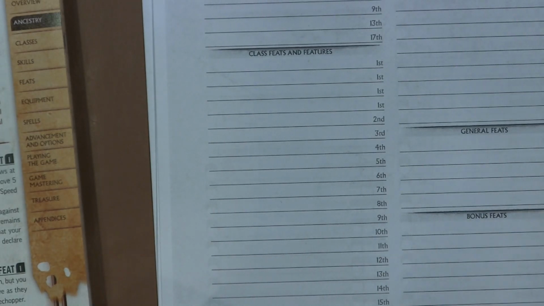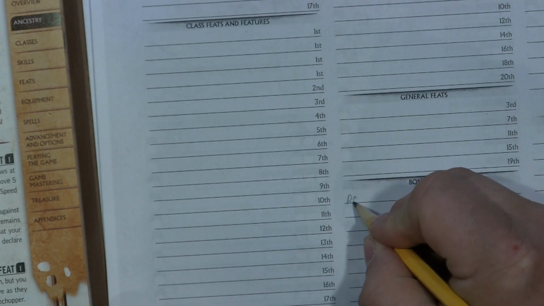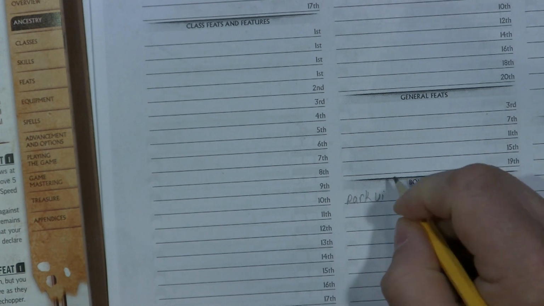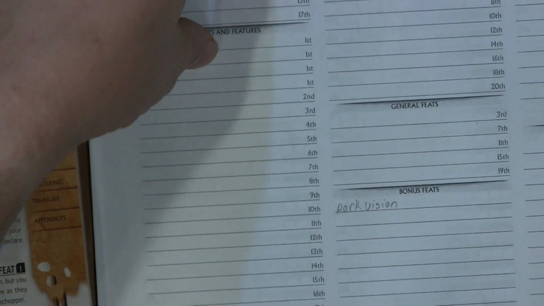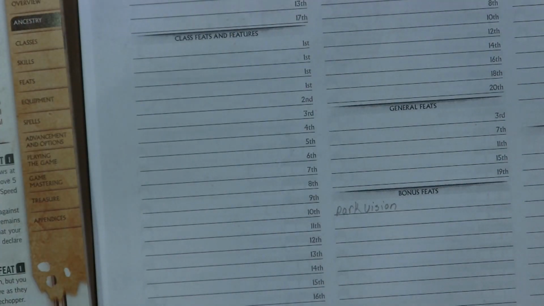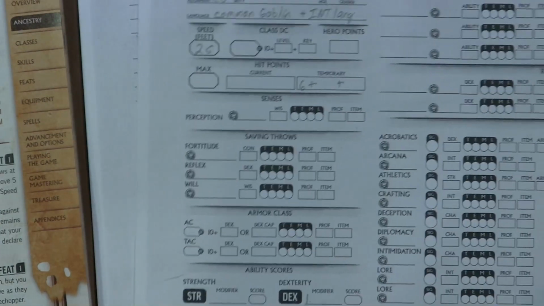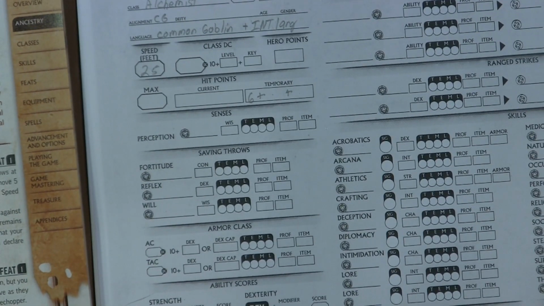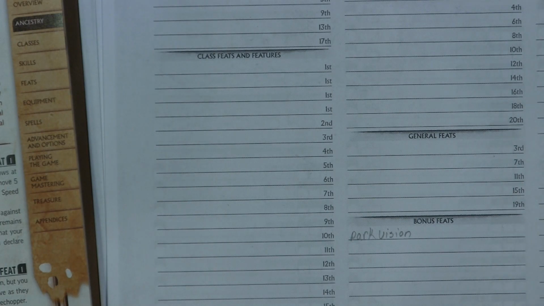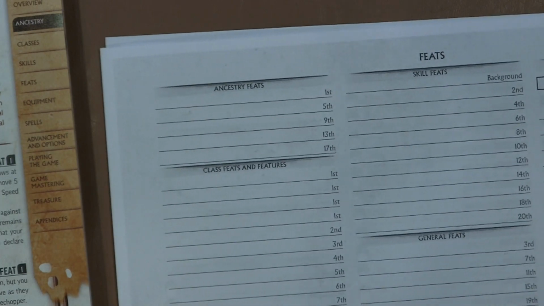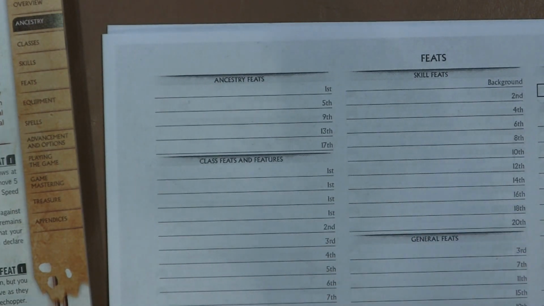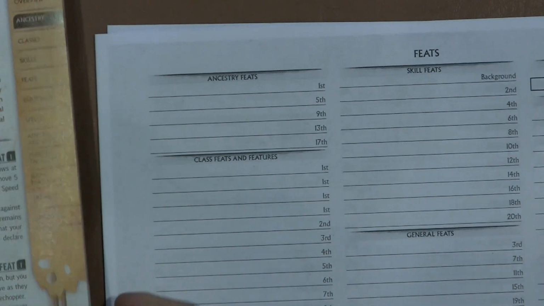So I'm going to put it right here. Dark vision. Then at first level, you gain an Ancestry feat, which the character sheets are really nice in the sense that they're laid out and they tell you exactly what you get. So your Ancestry feat, in this case, I had two options I wrestled with a little bit: Flameheart or Burn It. I'm going to go with Burn It.